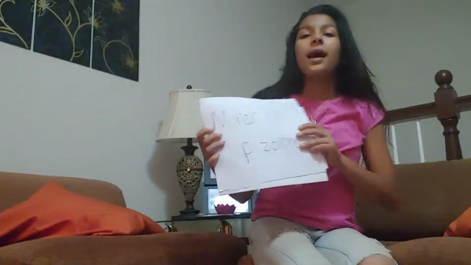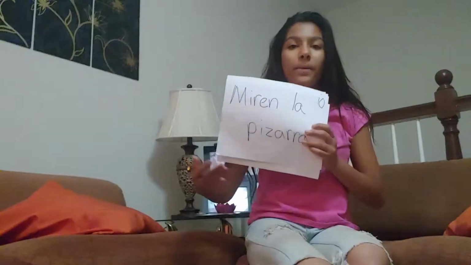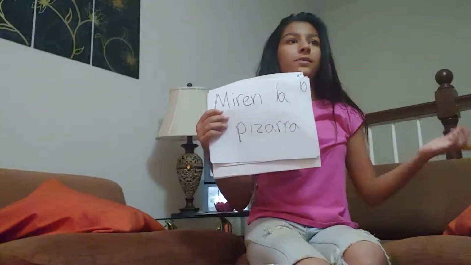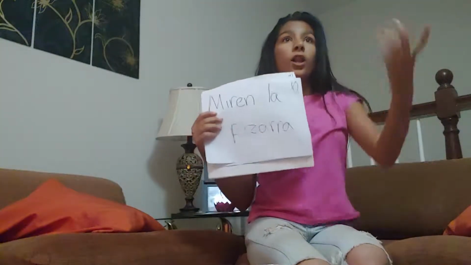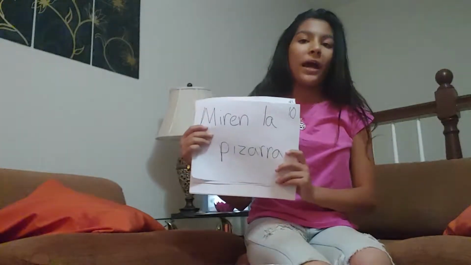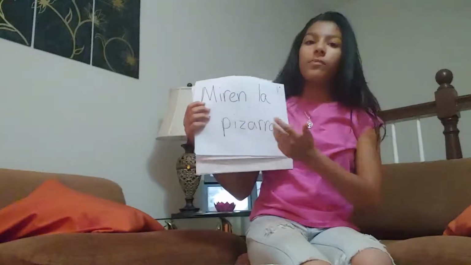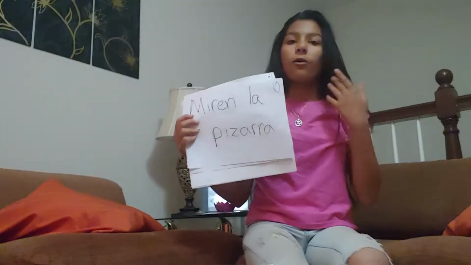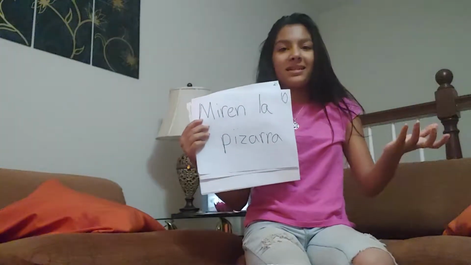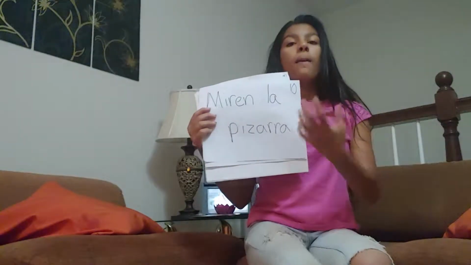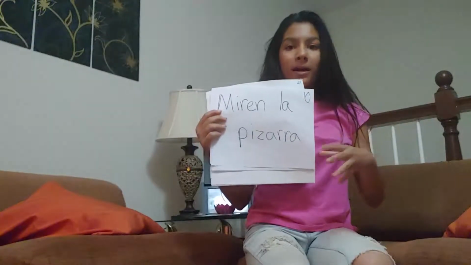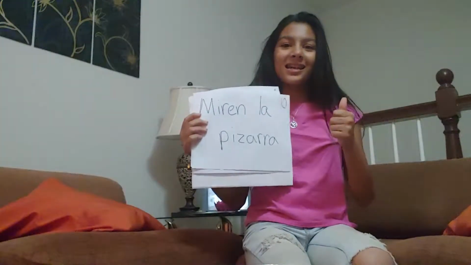So, the next one is miren la pizarra. I know we all want to say pizza, but that's not how we pronounce it. Basically, this all means look at the chalkboard, and the teacher might say this if they want the students to look at the board because she or he wrote something important. There's no specific way to memorize this as miren la pizarra. Maybe you can think about it like how you look at a pizza and you focus at it. So you look at the chalkboard like you look at the pizza. But otherwise, it's more of a memorize by default thing. But yeah, so on to the next term.